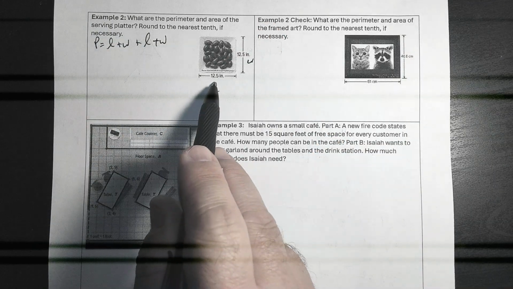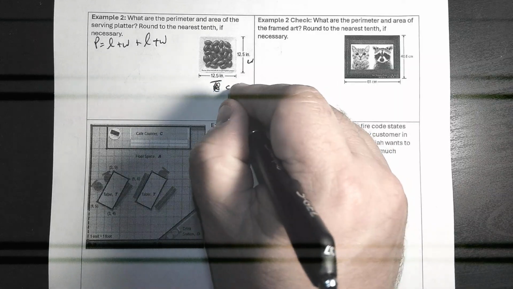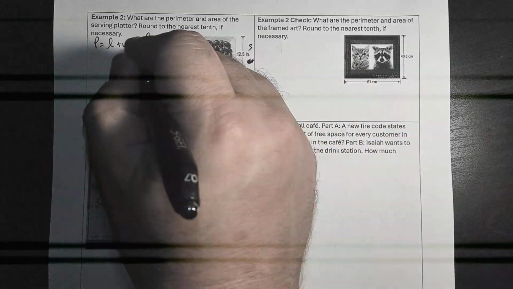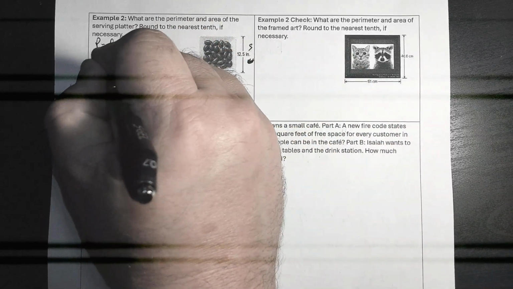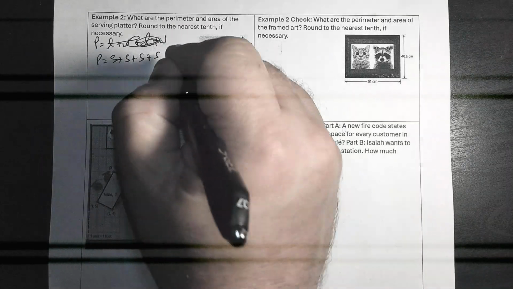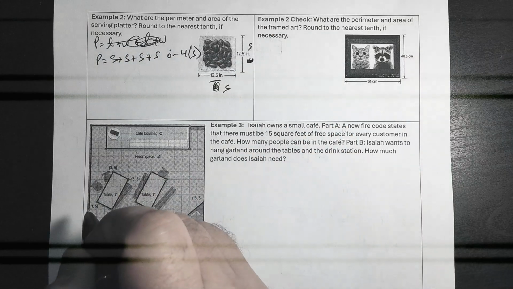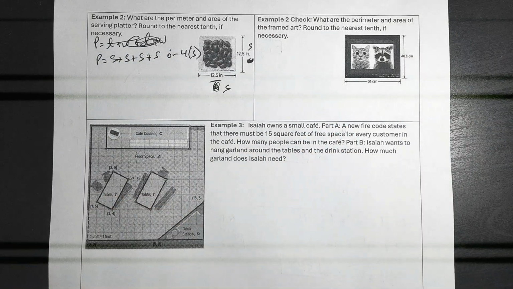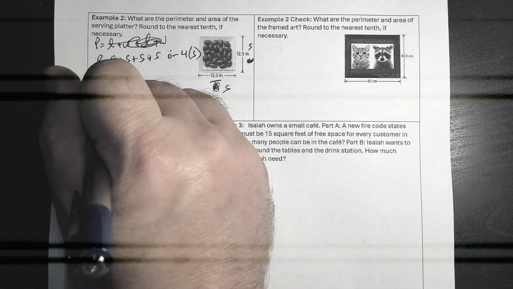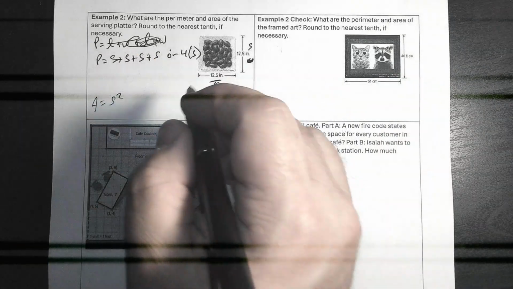Of course, this is a square, so it's really just side. See, that's what happens when you get in a hurry. So, side plus side plus side plus side, or 4 times side. And then underneath we'll have our area, which will be our side squared.